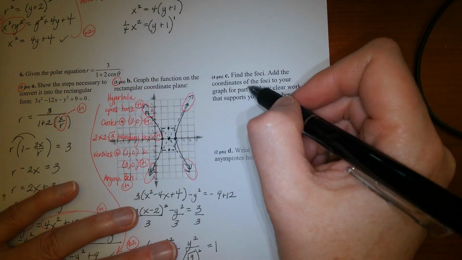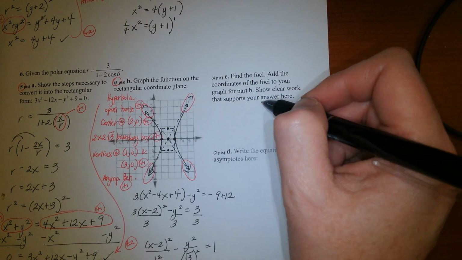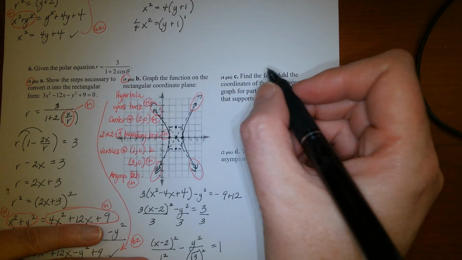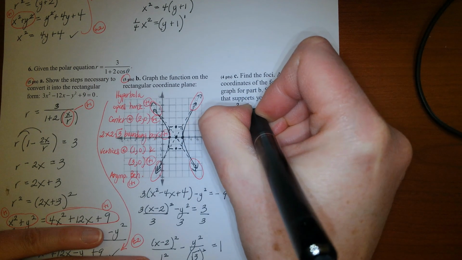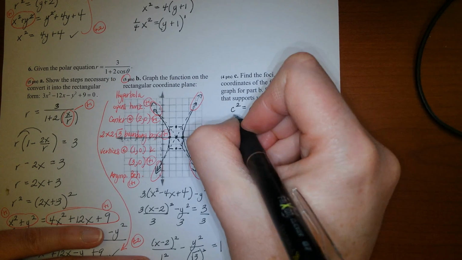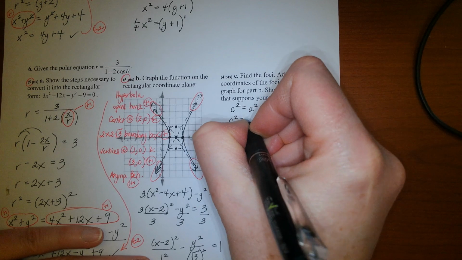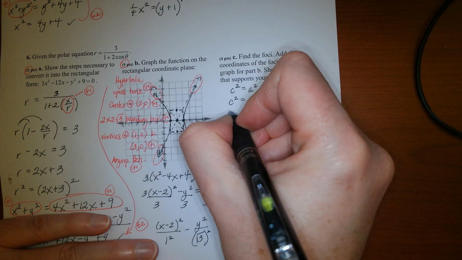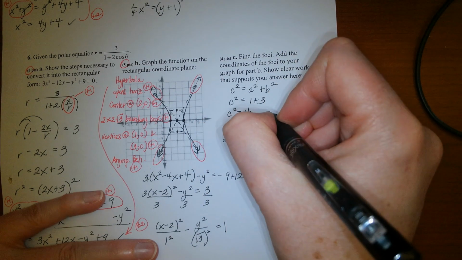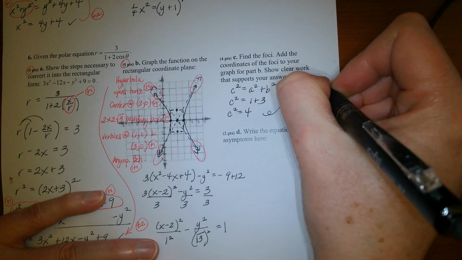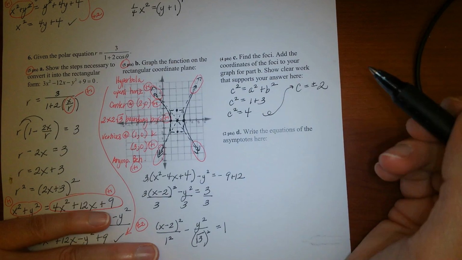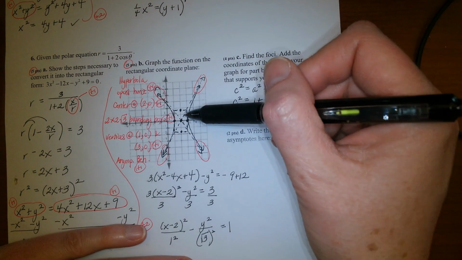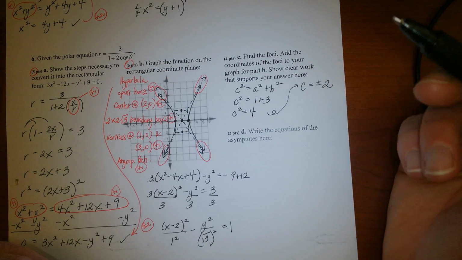All right, my friends. Part C, find the foci, add the coordinates of the foci to your graph for part B. Show clear work that supports your answer here. Okay, so let's look at that. So Pythagorean identity, c squared equals a squared plus b squared for hyperbolas. We're finding c. A and b are 1 and square root 3, so we get 1 plus 3 after we square them. So c squared is 4, which means c is plus or minus 2. Now, if you just had c equals positive 2, that's actually fine, because the way we've been interpreting c as the distance from the center to your foci, that actually kind of makes sense to just say positive 2.